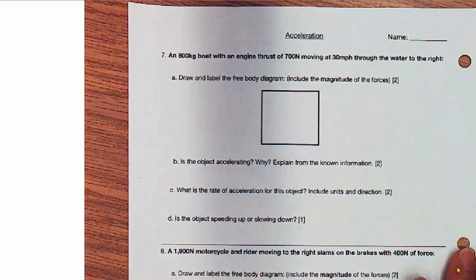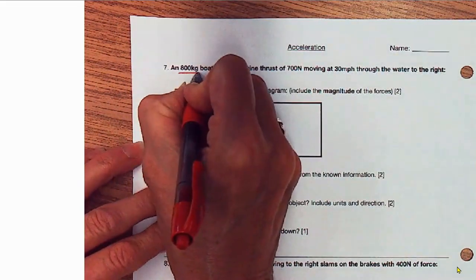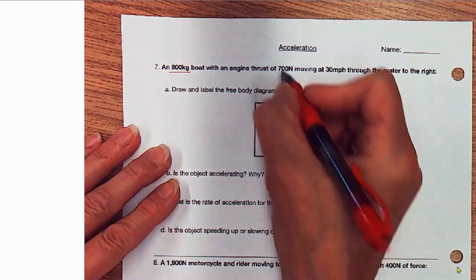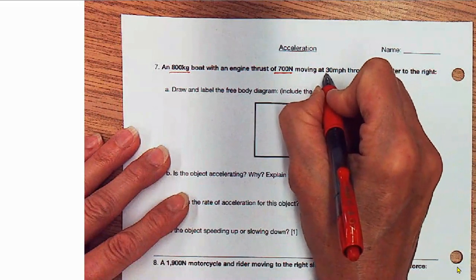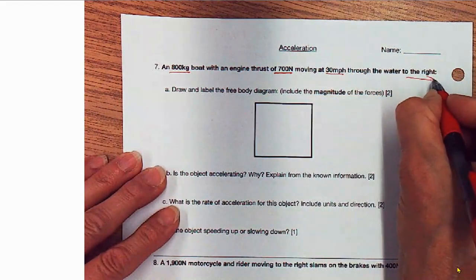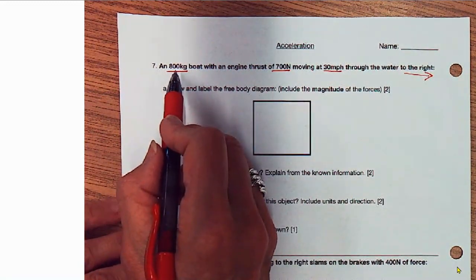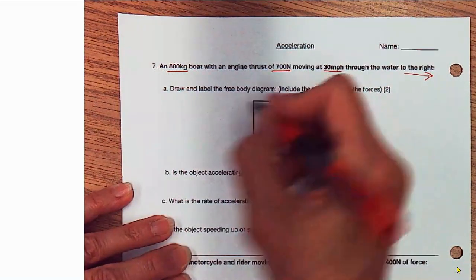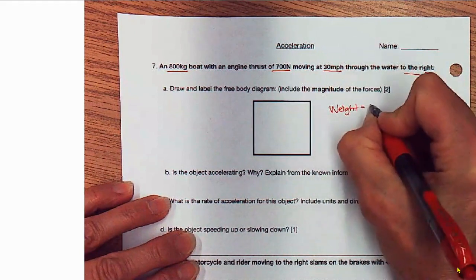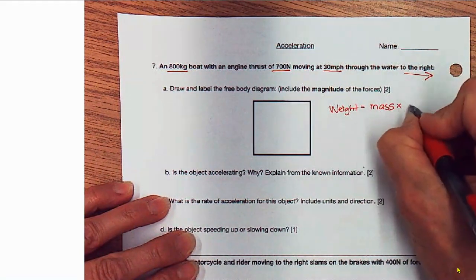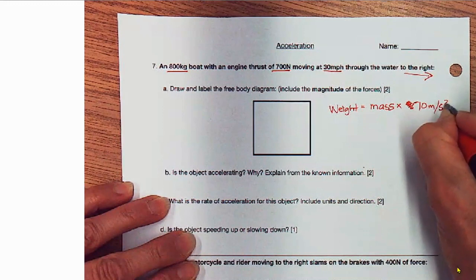All right, next question is about a boat. An 800 kilogram boat with an engine thrust of 700 newtons, moving at 30 meters per hour through the water to the right. So the first thing we want to find is the weight of the boat. We have the mass of the boat. We know that weight, which is the force of gravity, is equal to the mass of the object times acceleration due to gravity, which we're going to round to 10 meters per second squared.